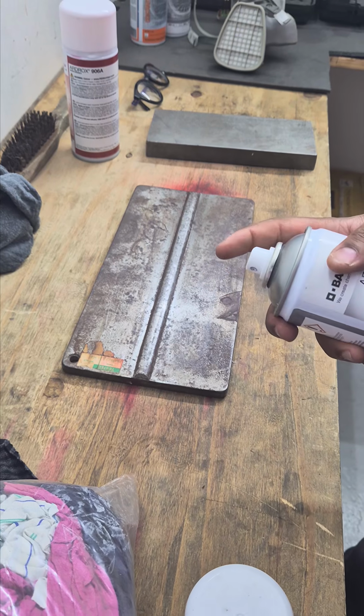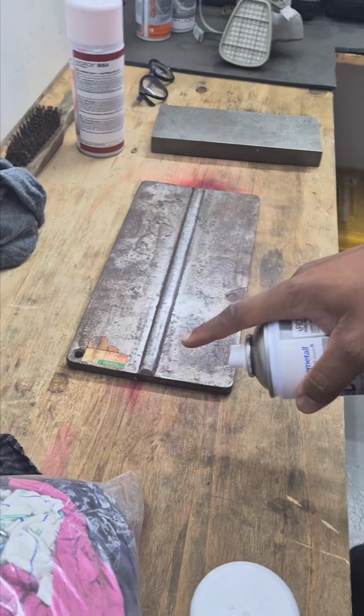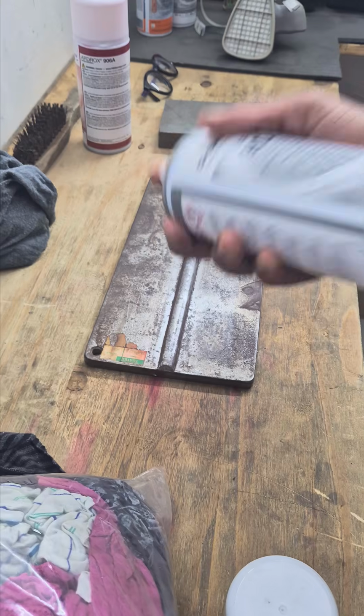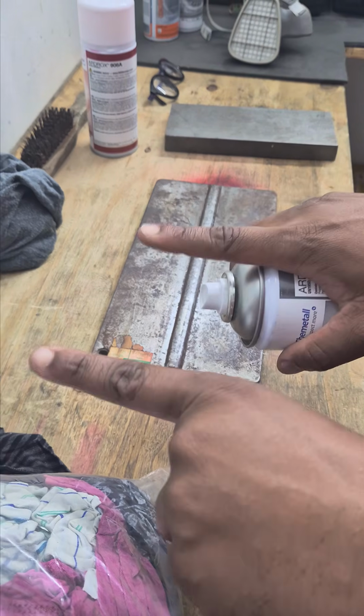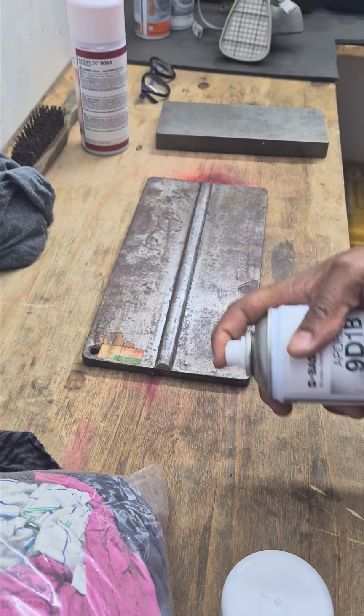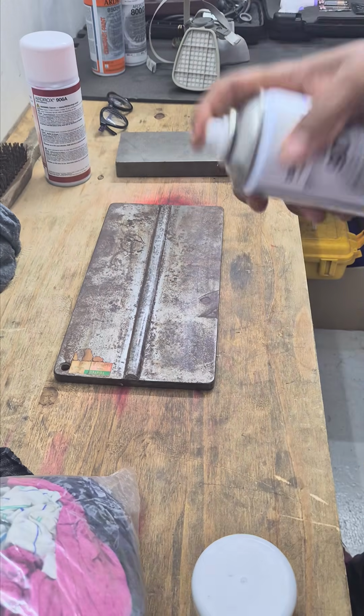So that red penetrant, which is now sitting in the discontinuities, will be pulled out by the developer and seen on the surface against the white background. So you have red against white, a good contrast, which will be your indications.